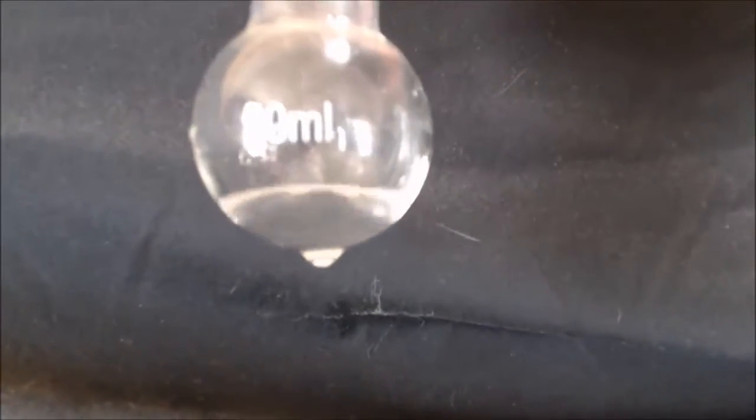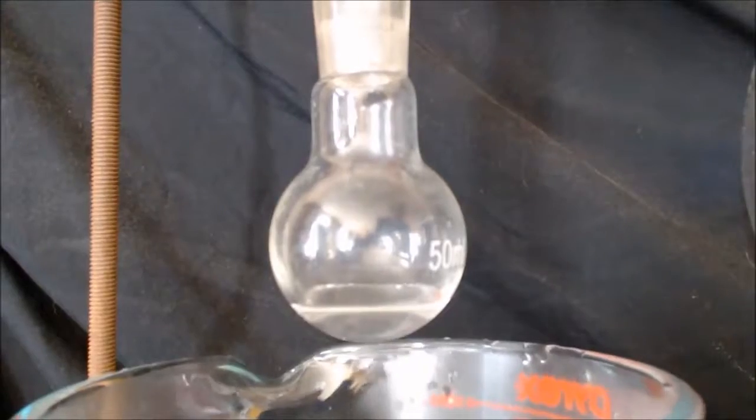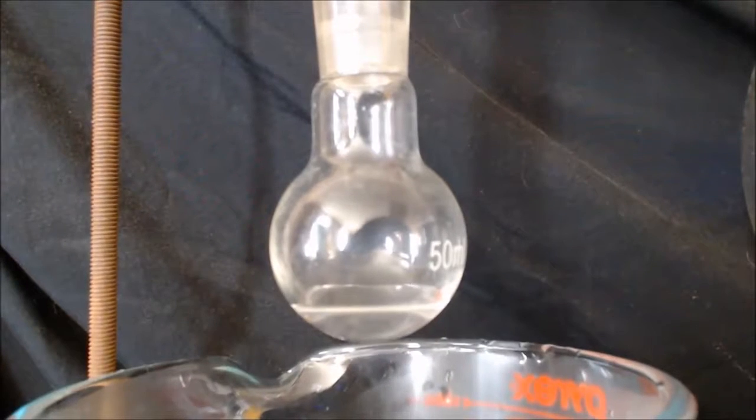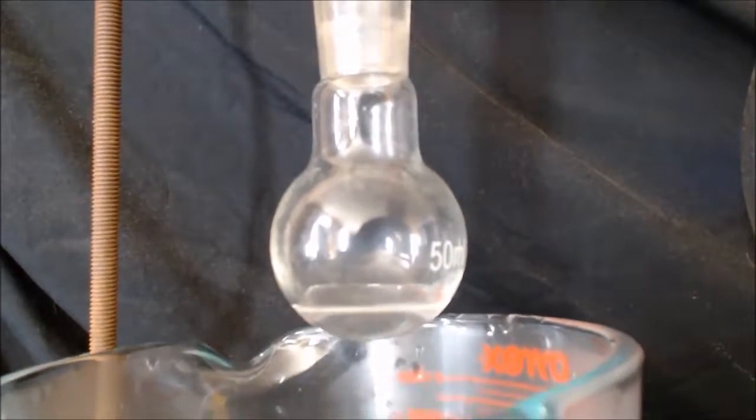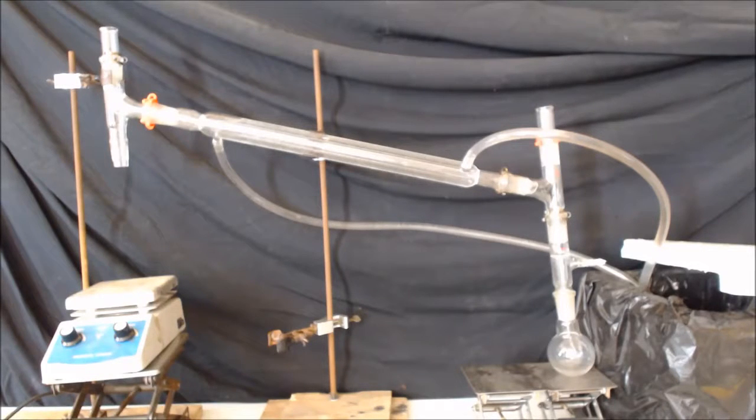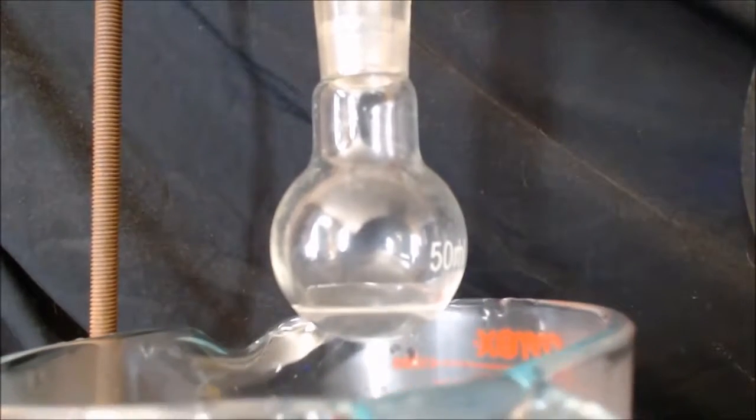There's what I got. That's a 50 milliliter bottle. You can barely distill alcohol with a water bath, let alone just warm water. Now here's my setup. Obviously I shouldn't be able to distill this if it's alcohol or if it's water. So I'm going to raise this warm water up.